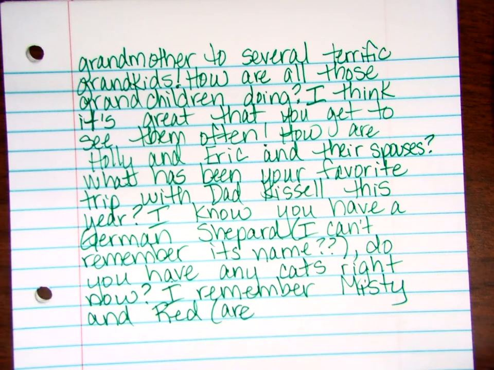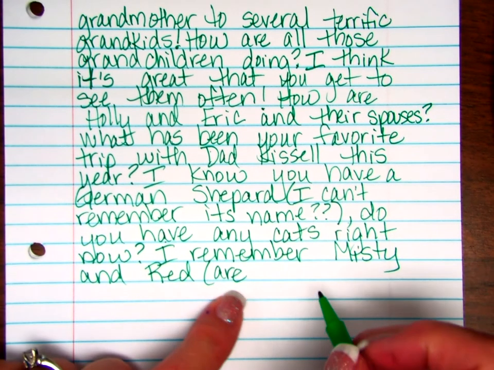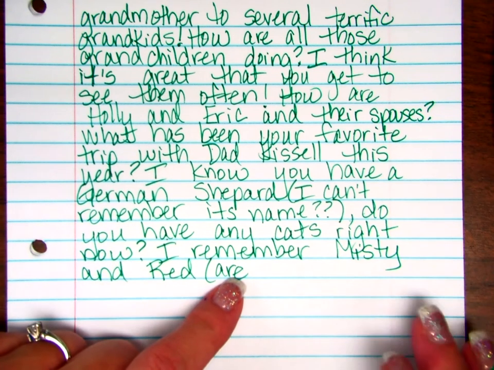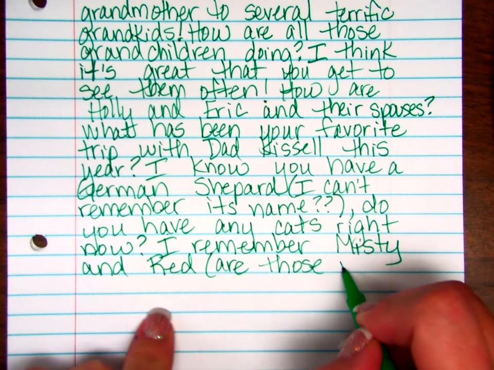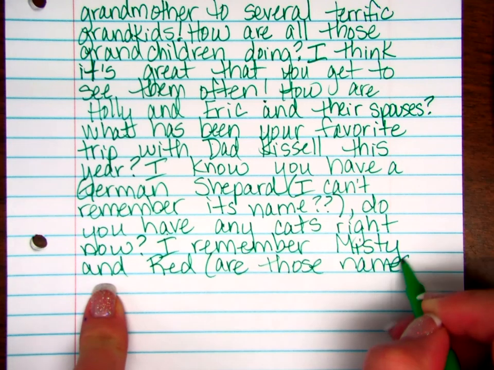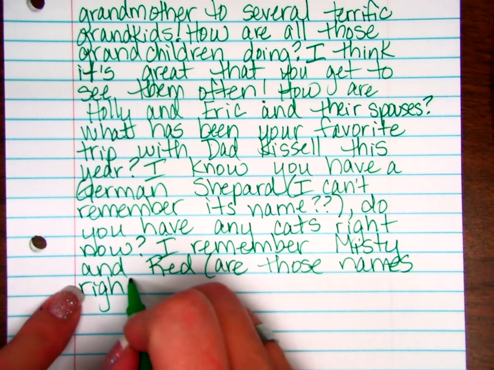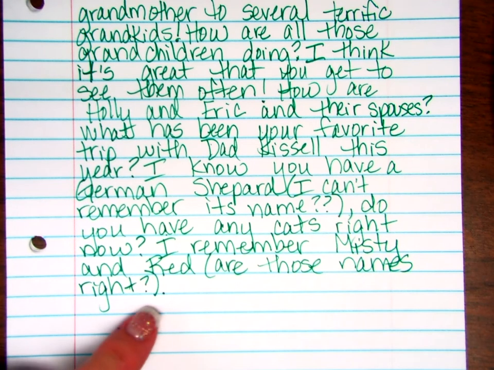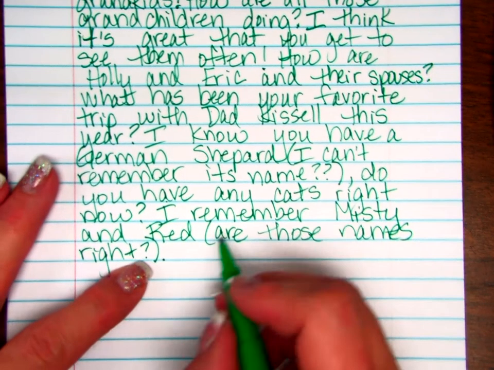I'm remembering their dog and cat when I was at their house a lot, hanging out with Holly, and I'm checking in to see if I'm correct on their names. Finally, I'm going to ask her about her husband who just had a stroke.